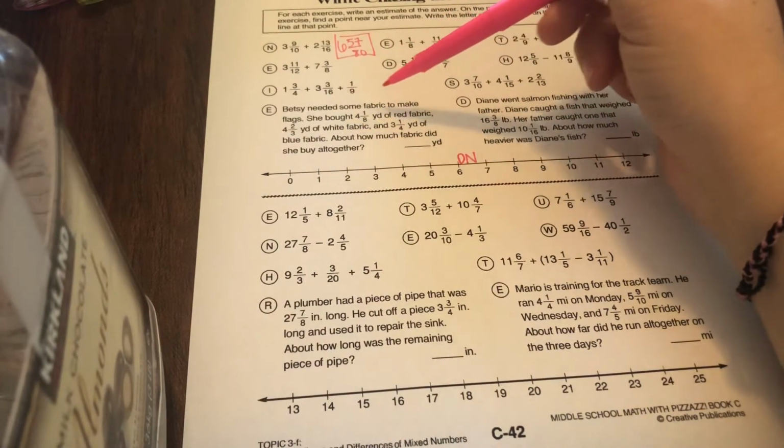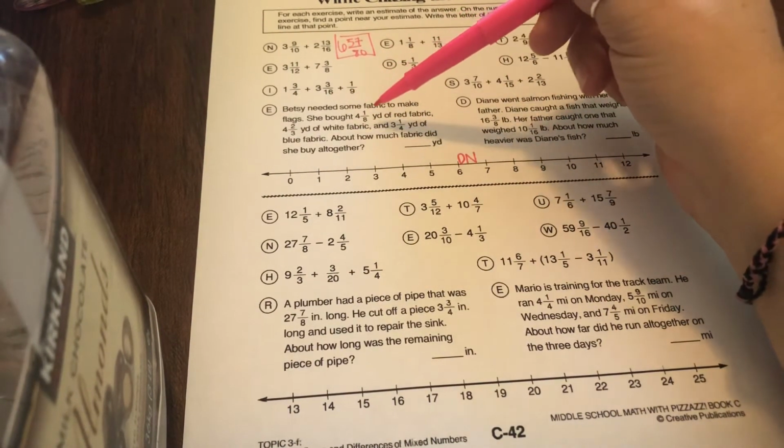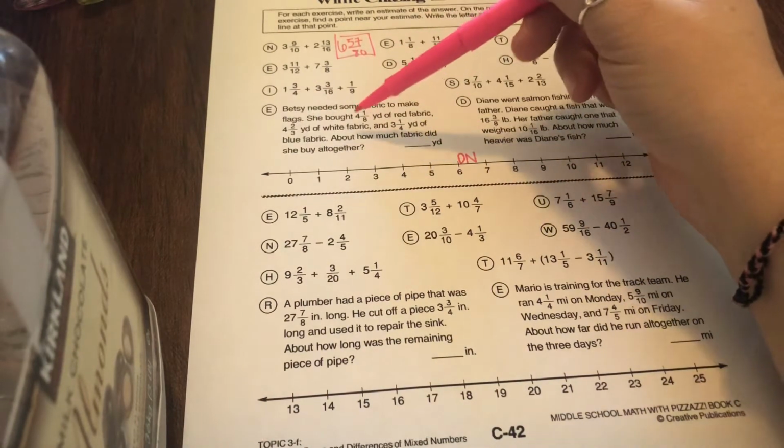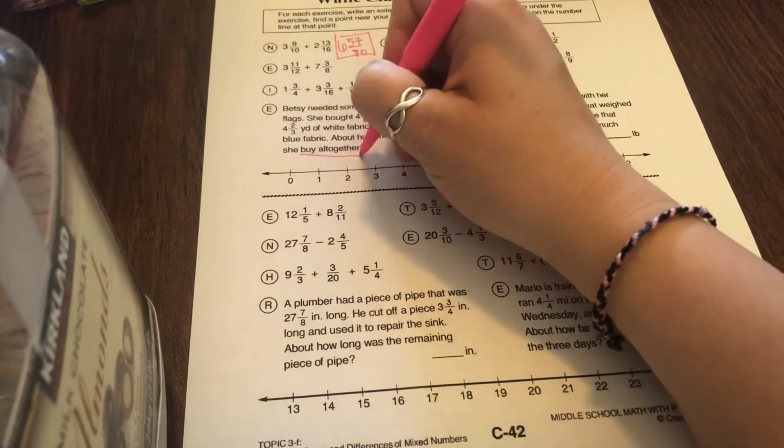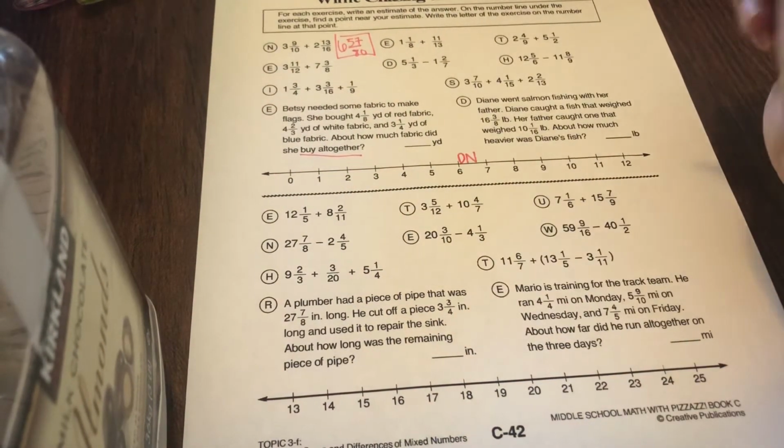Okay, Betsy needed some fabric to make flags. She bought this much fabric of red, this much of white, and this much of blue. How much did she buy altogether? You're going to add all those.